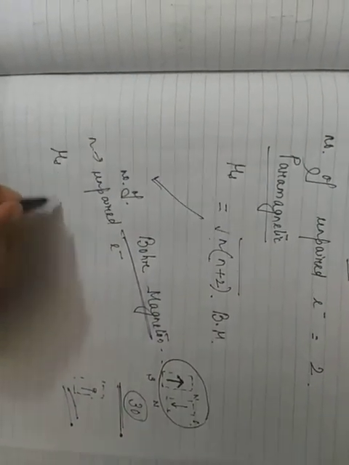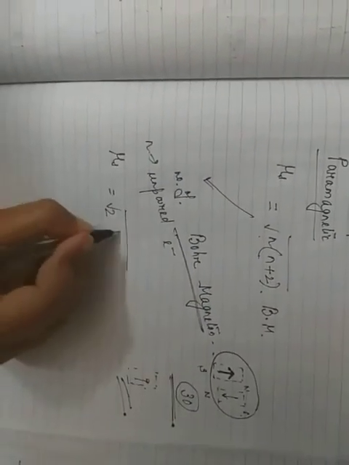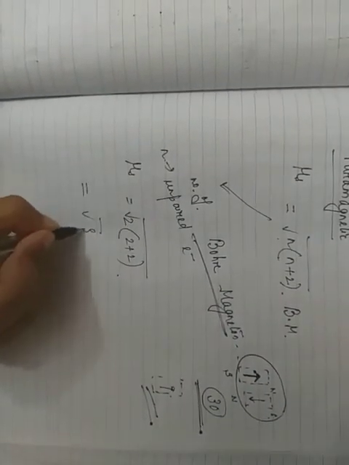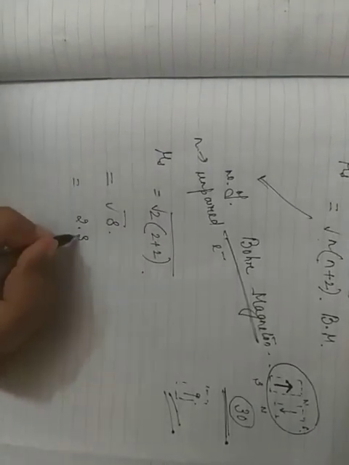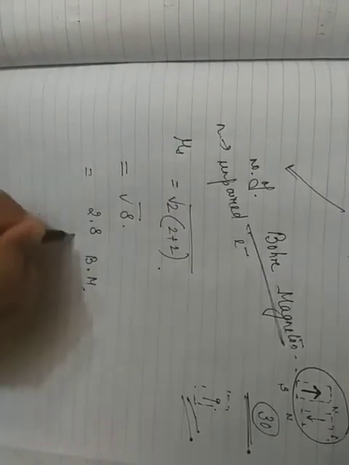So here the spin only magnetic moment will be square root of 2 into 2 plus 2, that is equal to square root of 8, which is nearly equal to 2.8 Bohr magneton.